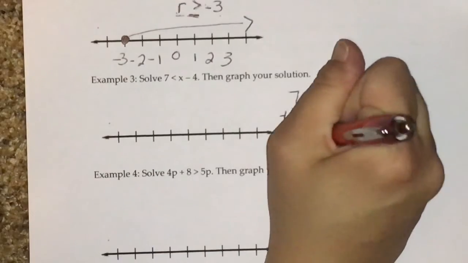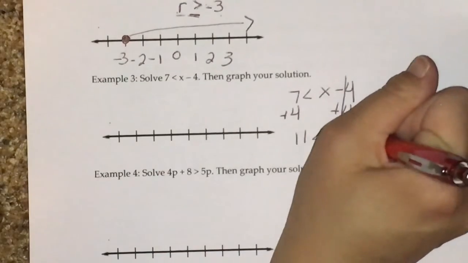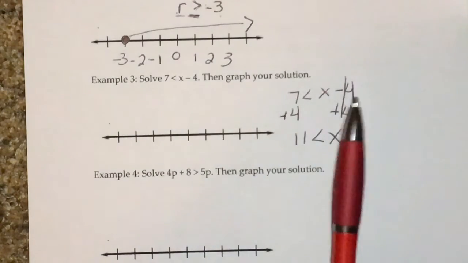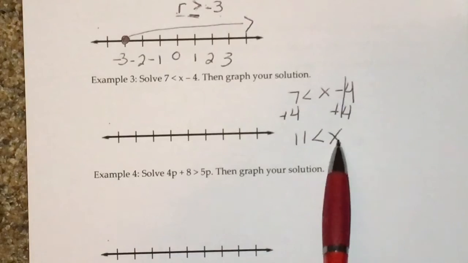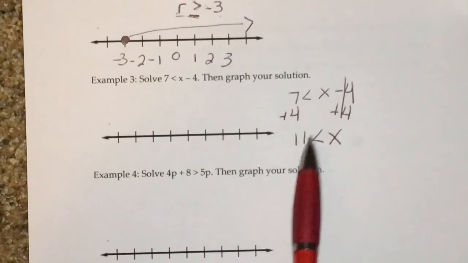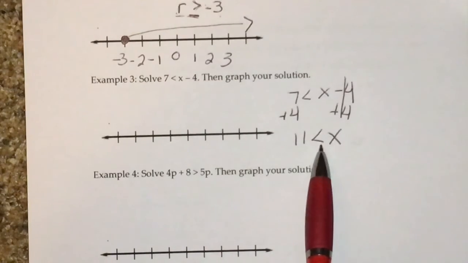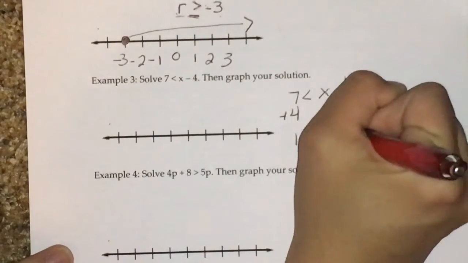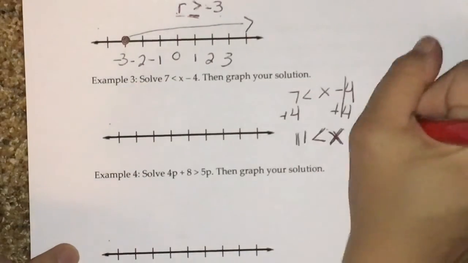And I get 11 less than x. Now this is what I was talking about in the first problem when I say you always need to make sure that you read the variable first. This is technically 11 is less than x, or you would read this as x is greater than 11.